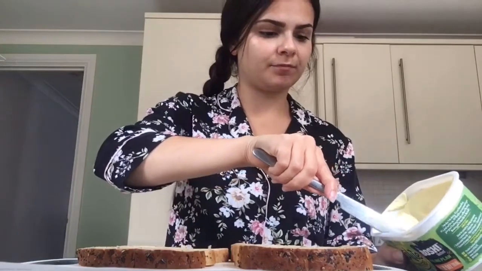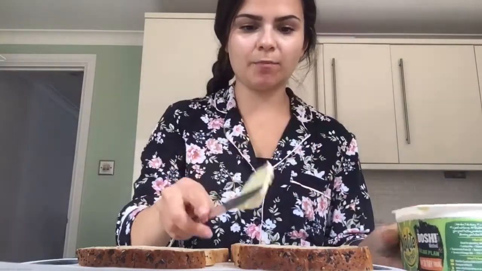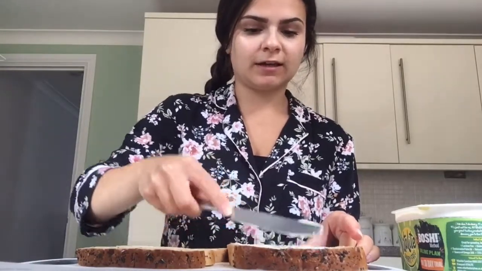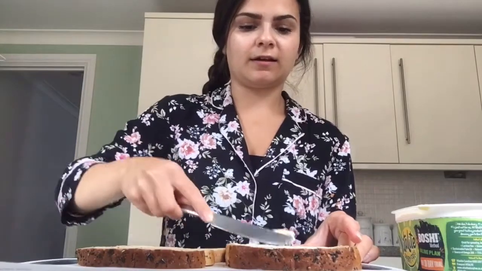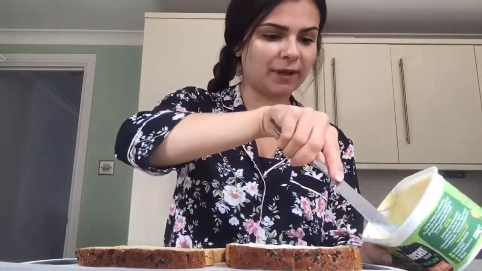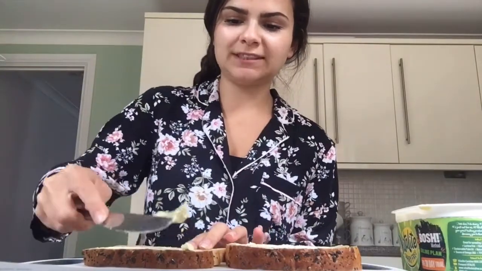First, spread the butter onto your 2 slices of bread using your knife. So, I'm going to get some butter here on my knife, and I'm going to begin spreading it on my first slice of bread very carefully, as knives can be dangerous. Then I'm going to get some more butter because I've run out on my knife and spread it on the second slice.